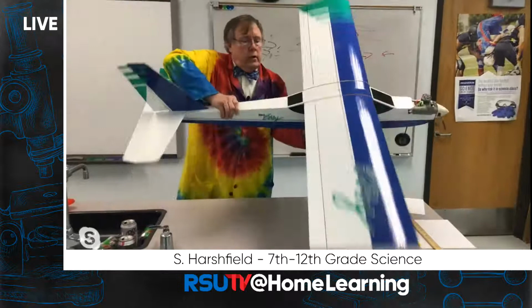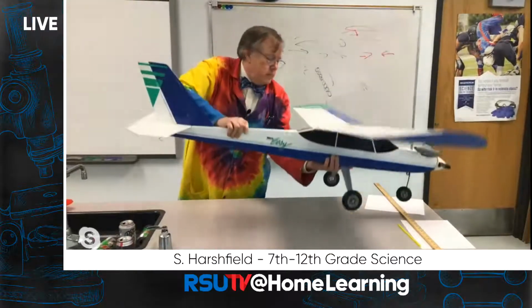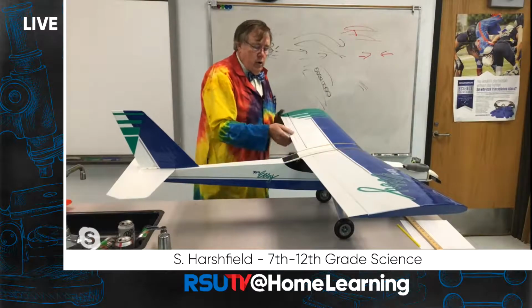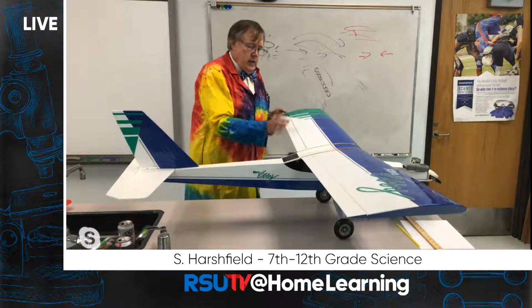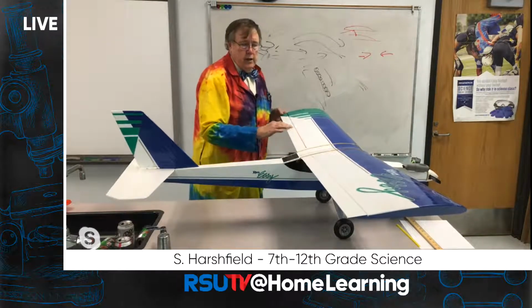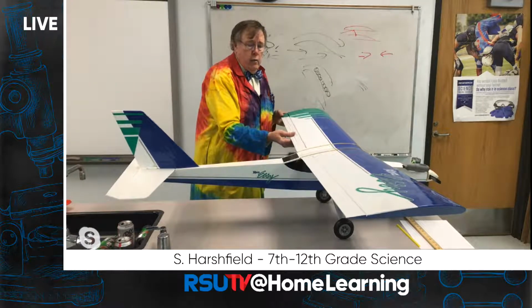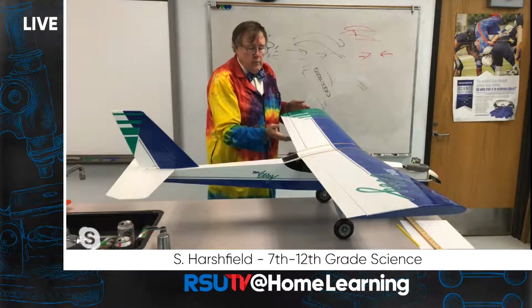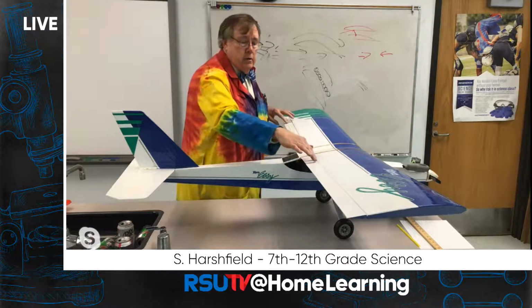Remember, a plane can roll like this. To control that, these wings have what's called ailerons. These are flaps along the trailing edge of the wing, and they work opposite of each other. As this one comes down, this one comes up.